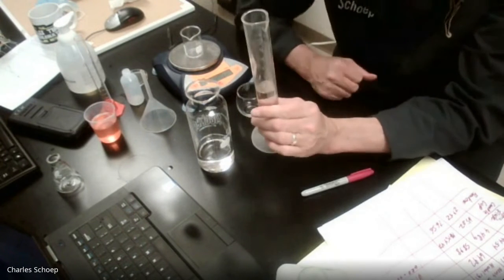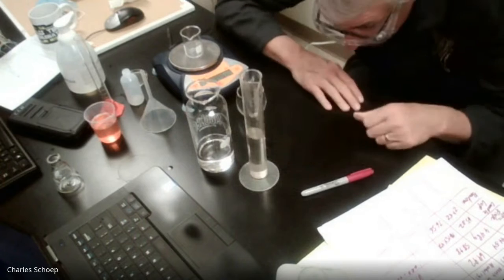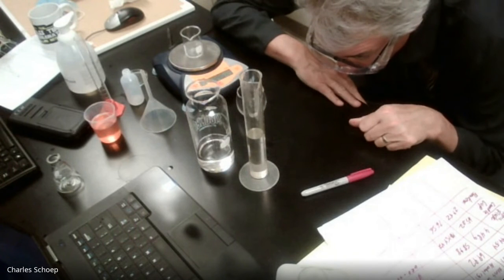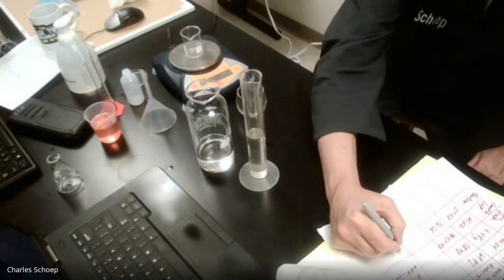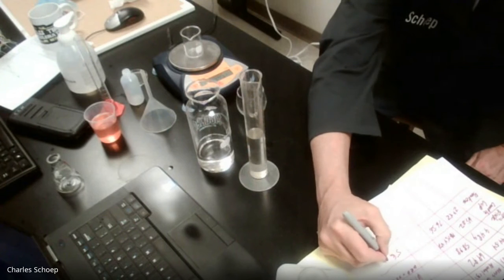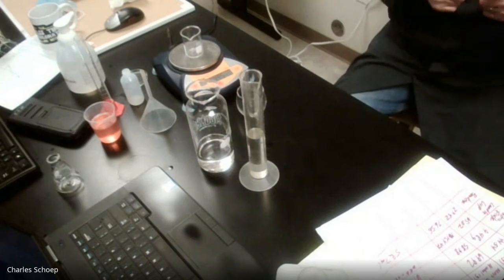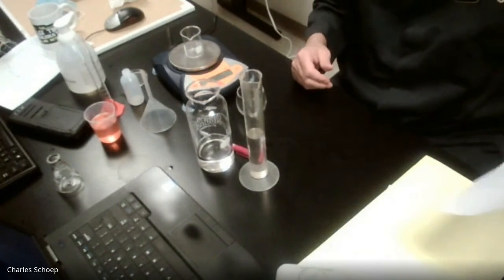And we have a volume of 58.7. 58.7 milliliters. All right. I think we got the data that we need.